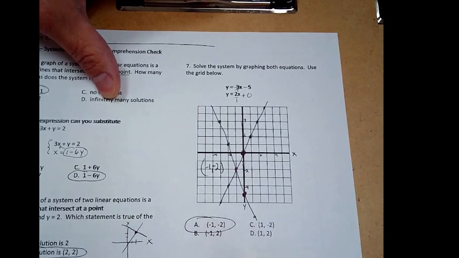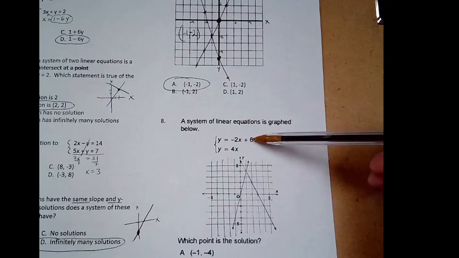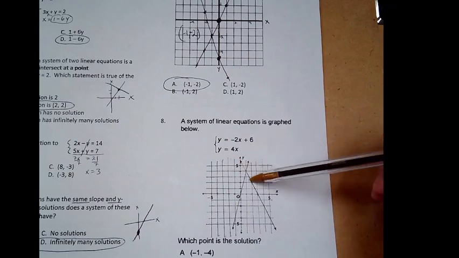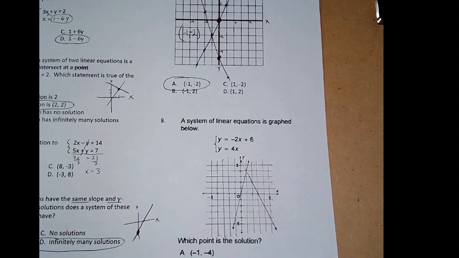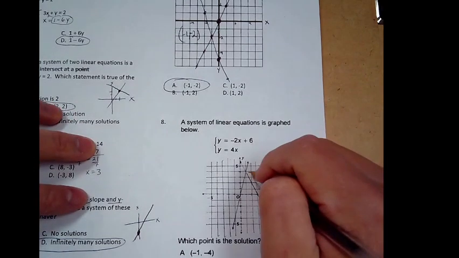Number 8 says a system of linear equations is graphed below. So there's the y equals negative 2x plus 6 graph. Okay, and then there's the y equals 4x plus 0 graph. Alright, so it looks like they intersect right there. That looks like x is 1, y is 4. So that's option C.